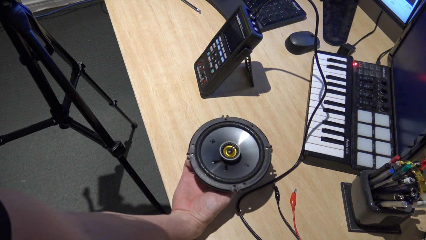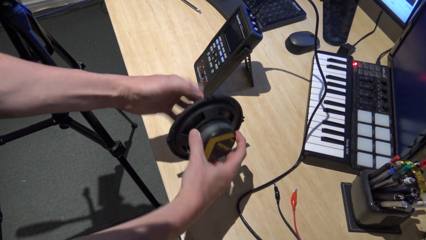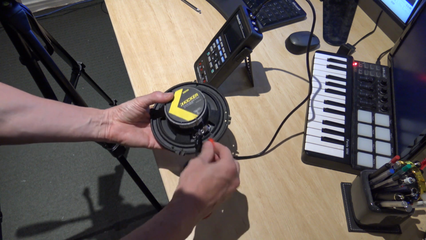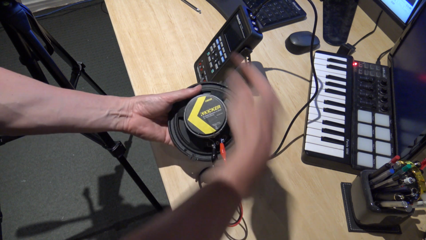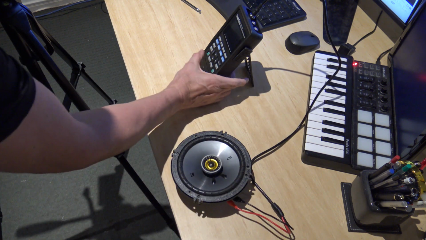I'm going to start off with a simple little demonstration though. So here I've got a speaker, but today I'm going to use it as a microphone because when you've got movement here with the coil and magnet, it generates electricity. So that's really all a microphone does anyway. And I'm going to hook that up to the meter here, which I'll show you in a second.